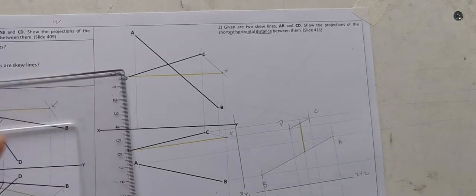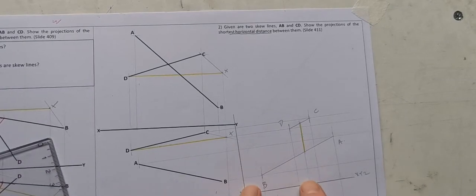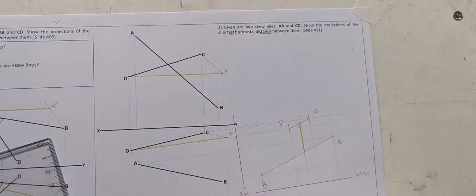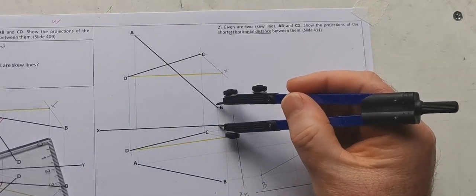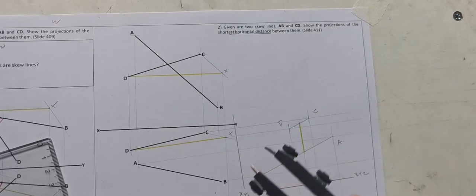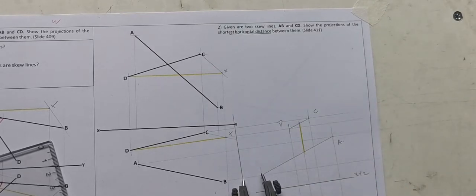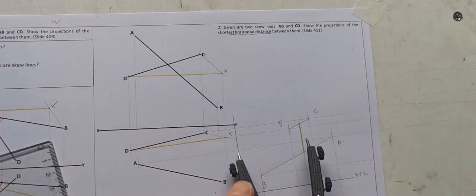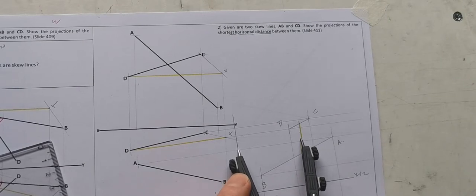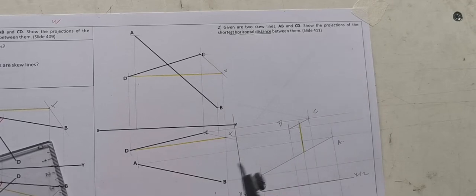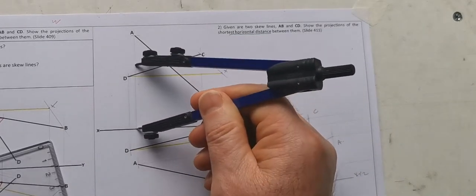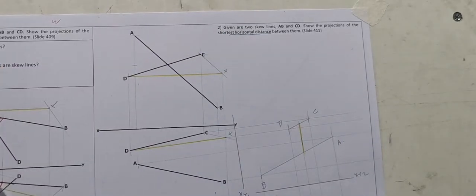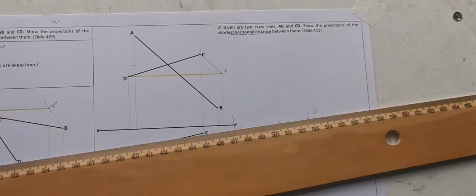I'm going to step that height up here because when we were getting these, we were taking our distances from the front view, like there's B, and marking it up there to get B. So I can take the height of this, which is around 48. I'm going to just step it up here. And that there is the shortest horizontal distance.